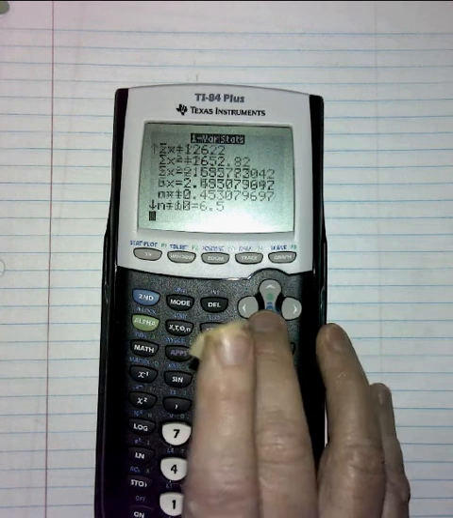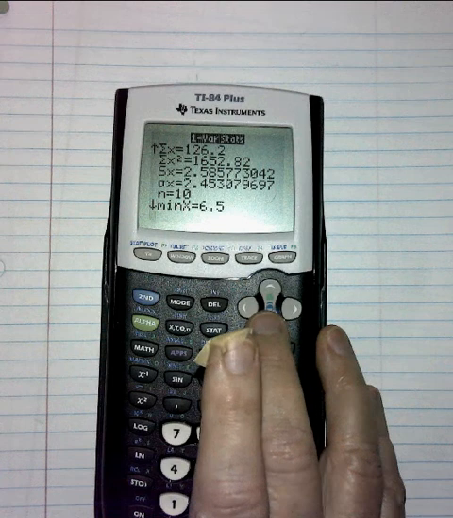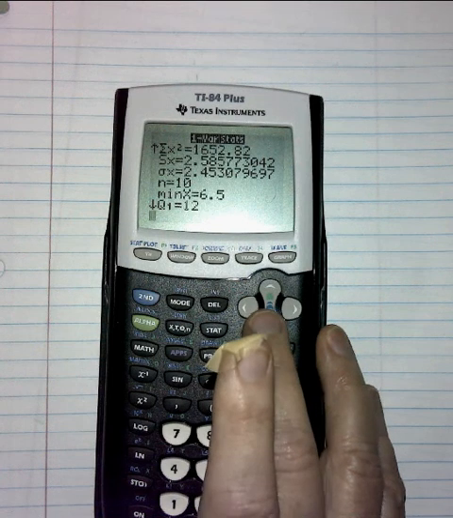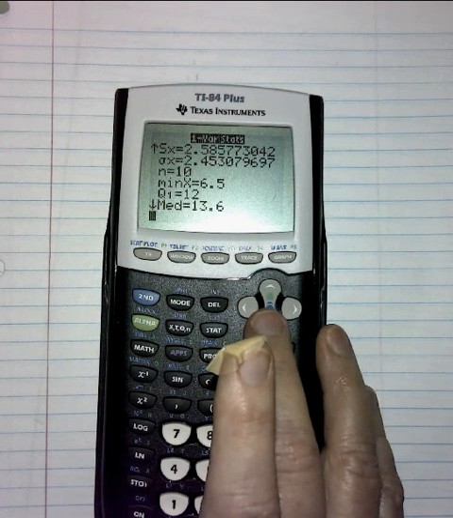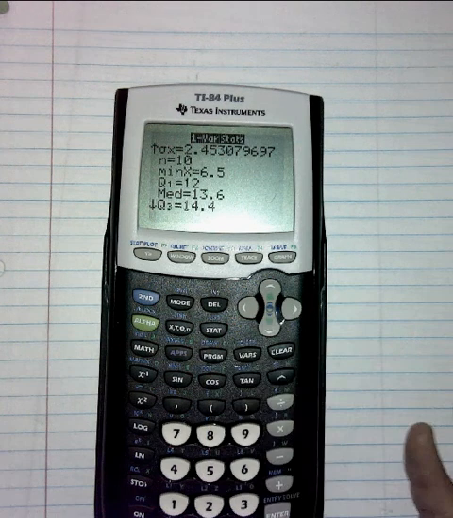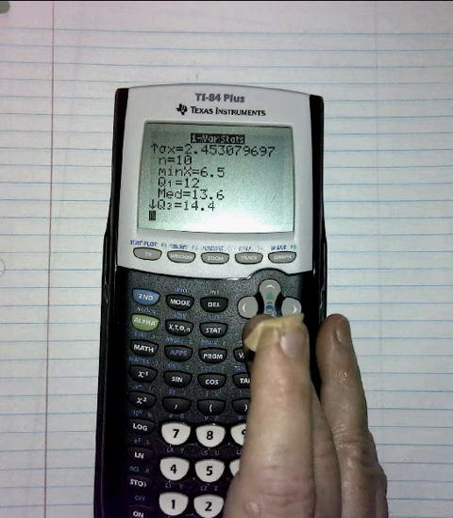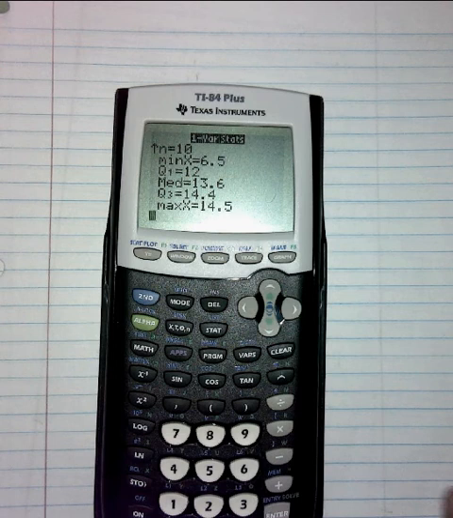And if I arrow on down, it tells me I have 10 items in my list. The minimum value is 6.5. The first quartile is 12. The median is 13.6. Third quartile, and the maximum. So all the information is there at the bottom. If I arrow down, I can get that information.